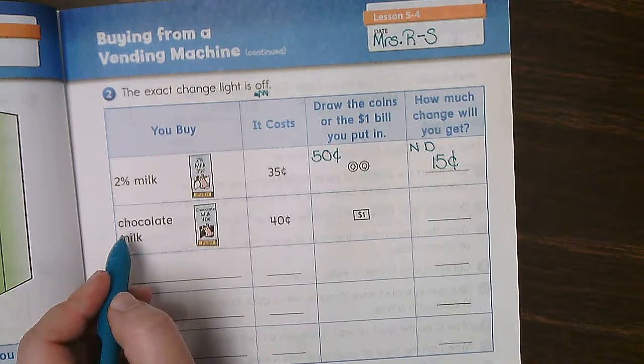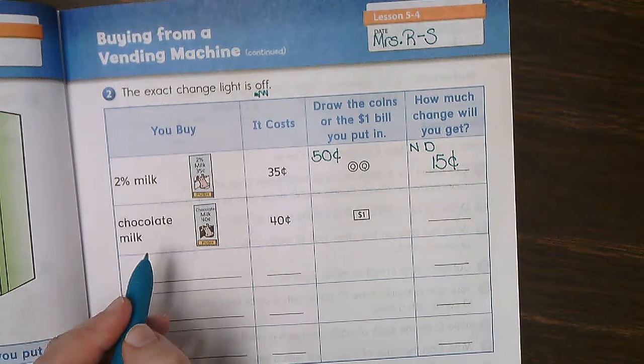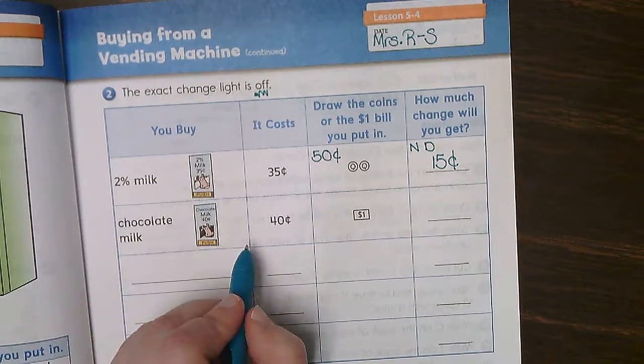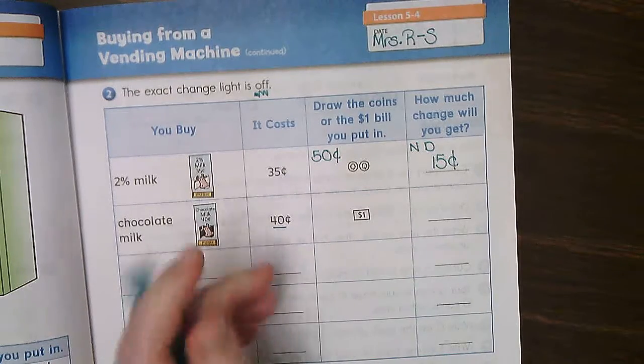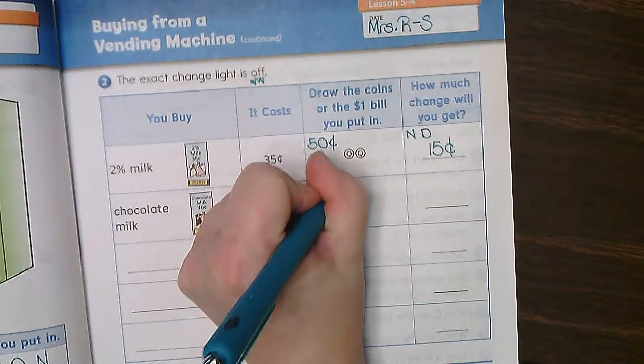All right, we're going to have some chocolate milk again. That chocolate moo. I'm going to take a sip of mine. Mine's got coffee in it. Gets my day going. It costs 40 cents, and I'm going to pay $1. Well, that's like saying 100 cents.